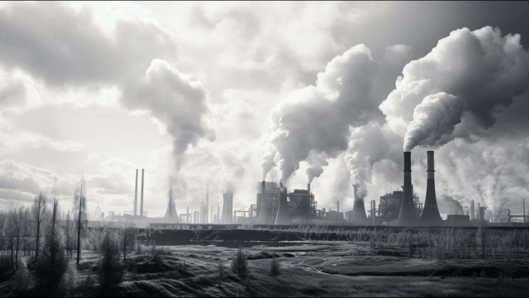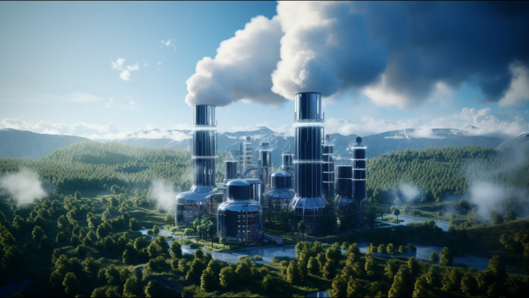The captured CO2 is stored in geological formations deep underground, such as depleted oil and gas reservoirs, saline aquifers, or unminable coal seams. The CO2 is stored in a supercritical state, which means it is in a dense fluid-like phase. Geological storage sites are chosen based on their capacity, security, and the potential for long-term containment.